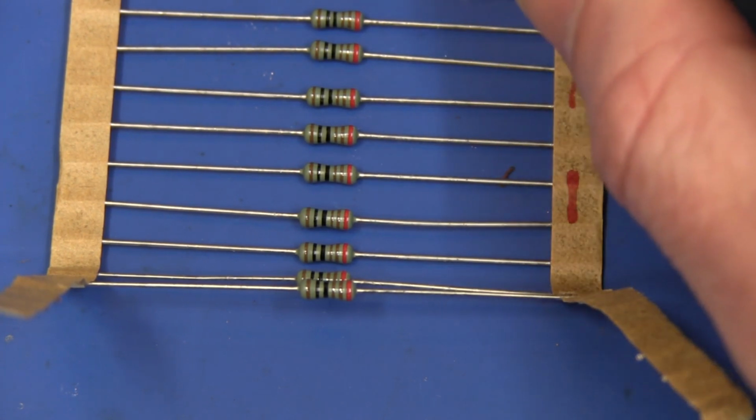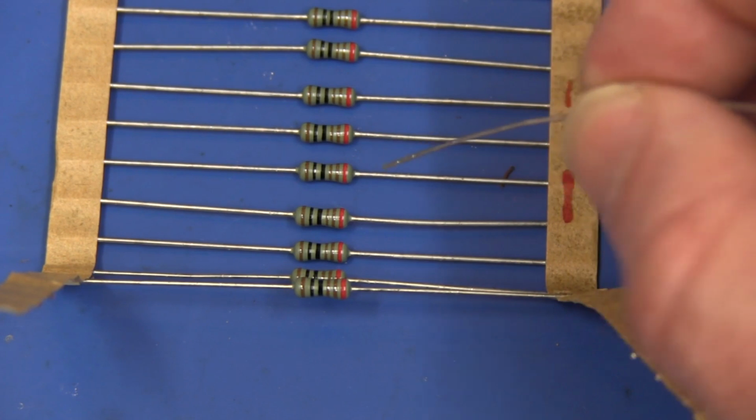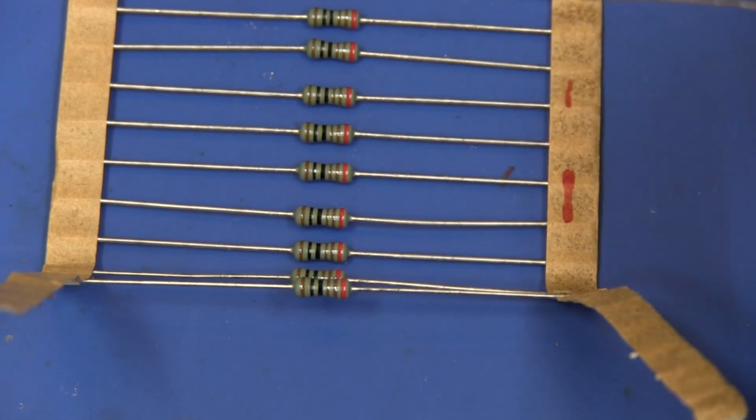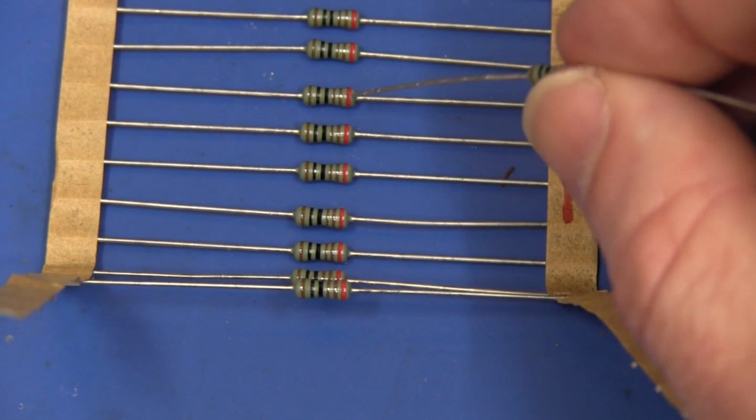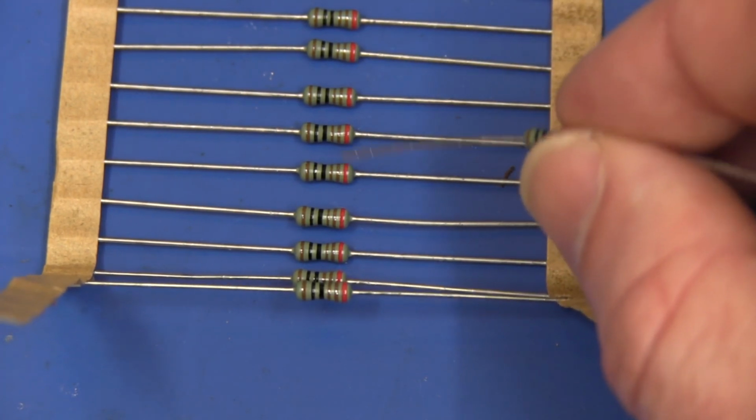If the sixth band was actually brown, it would mean 100 ppm, but because it's red, it's actually 50 ppm, and if it was orange, it'd be 15 ppm, and yellow would be 25 ppm. So you can actually work out the temperature coefficient of that resistor.